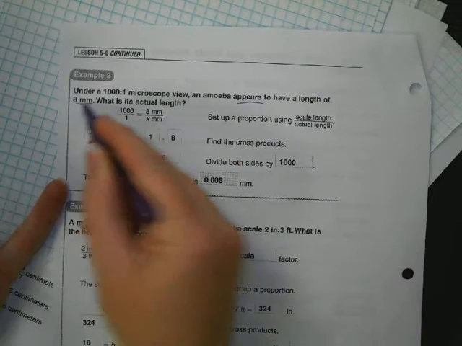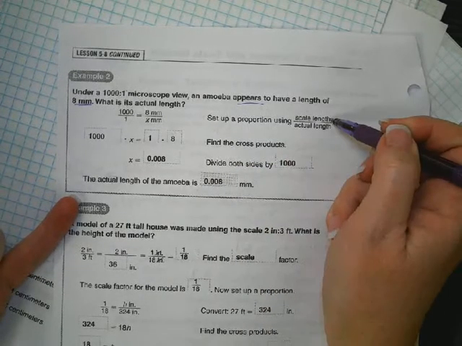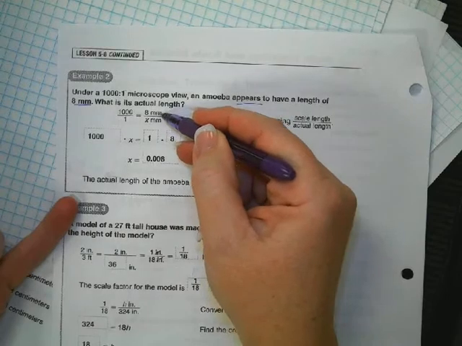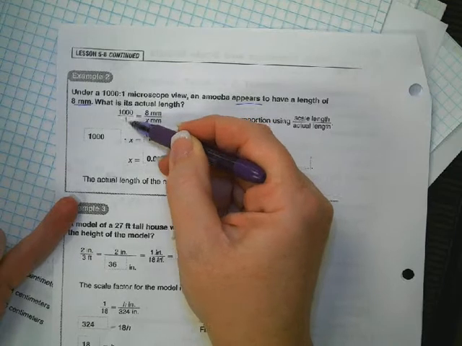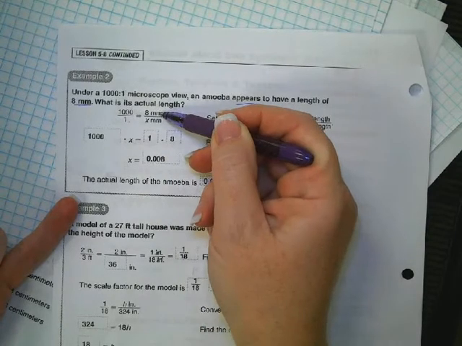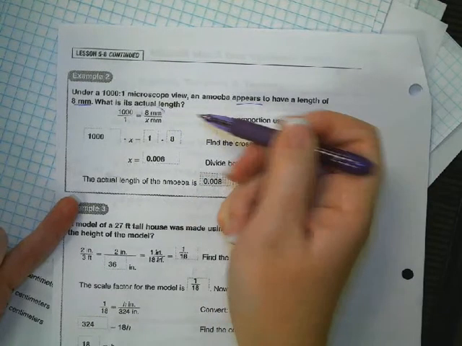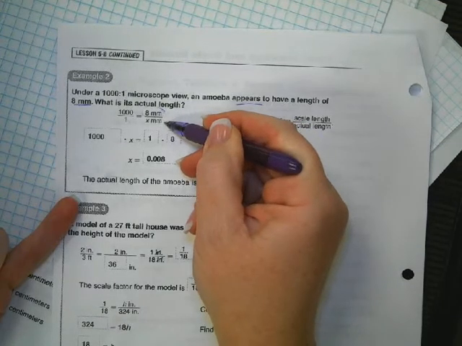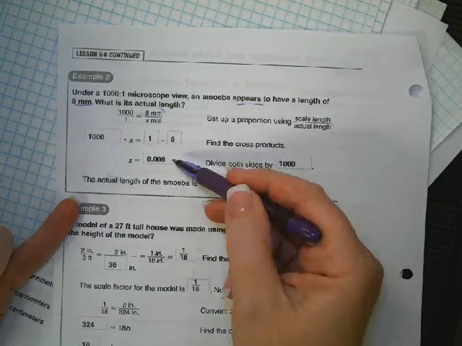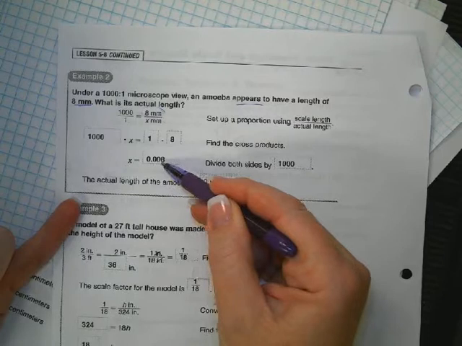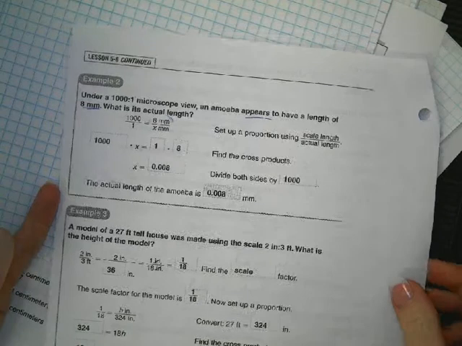The appearance is 8 millimeters, so would that go on the top or the bottom? Well, if the top number is our scale, what it appears to be, that 8 millimeters is going to go on top. So we put it in our proportion. We're going to put the scale on one side, 1,000 to 1, and then we're going to put that 8 millimeters because that's what it appears to be. That's not the actual length of the amoeba, and we're looking for the actual length. So we set up our proportion, use cross products to solve, and what we find is that the amoeba is actually 0.008 millimeters, which makes more sense because we can't see that with the naked eye.